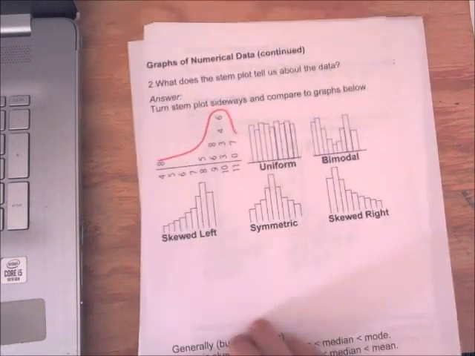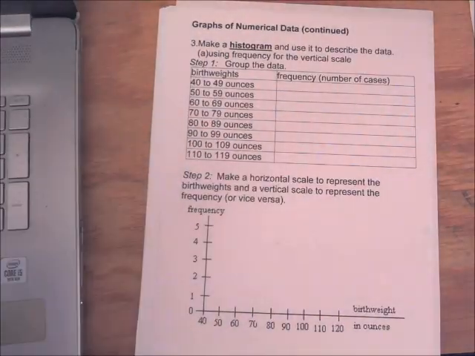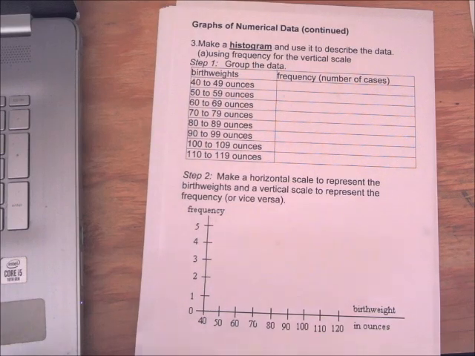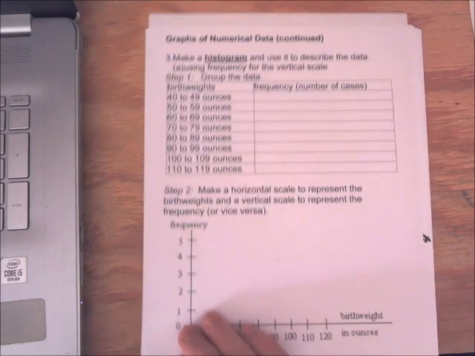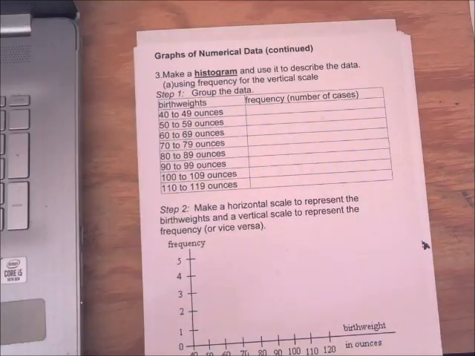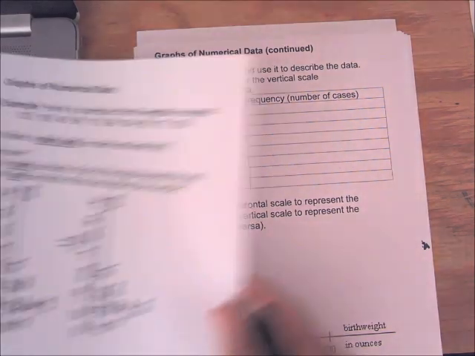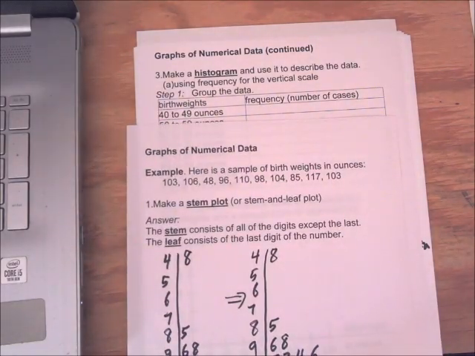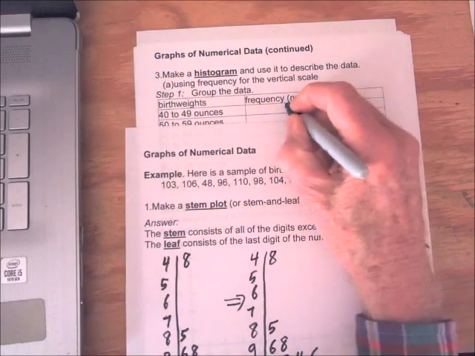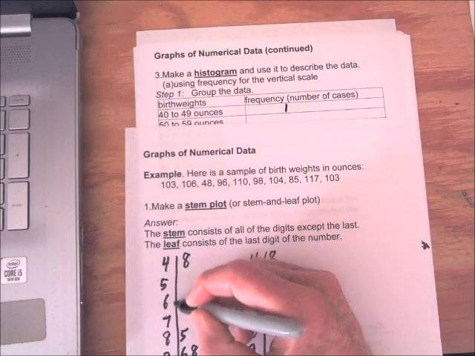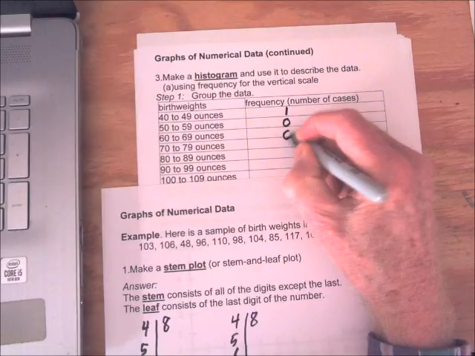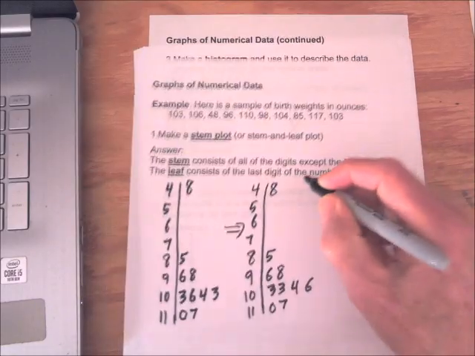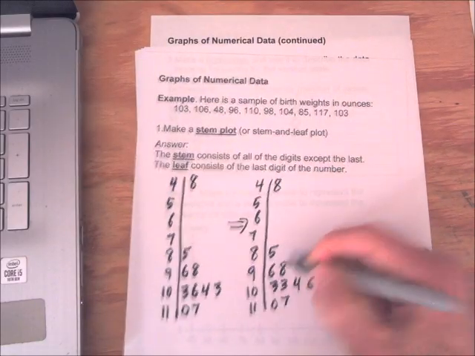Okay, so another type of graph is a histogram. And for the histogram, we first want to group the data, and we can use our stem plot to group the data. We have one baby in the 40s, so the frequency would be 1. Nobody in the 50s, 60s, 70s, so those are all 0. We have one baby in the 80s, 2 in the 90s.